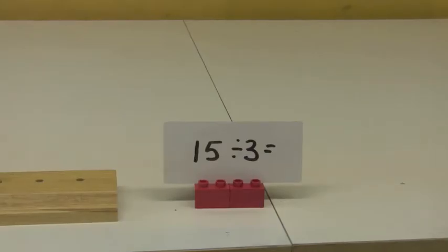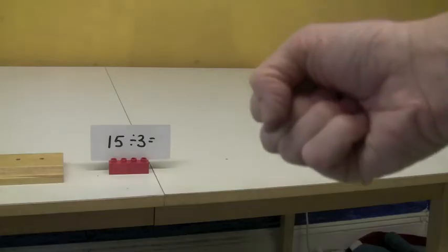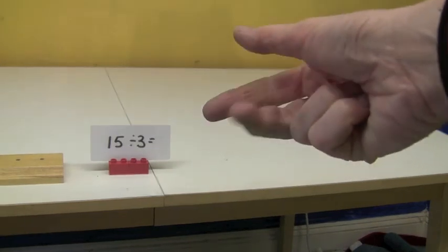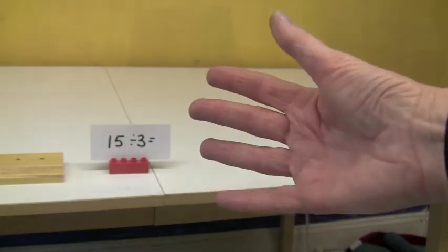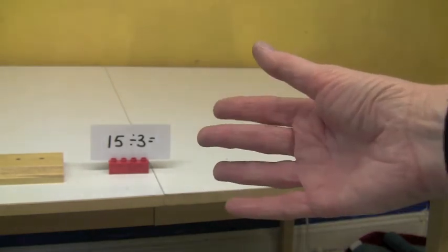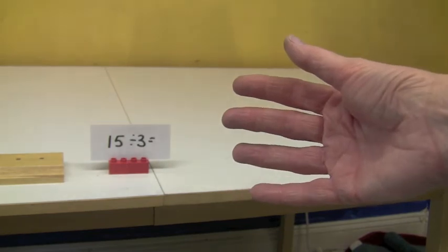Turn to page 2 in your workbooks and we'll do the first question together. 15 divided by 3. So first of all, I'm going to try it on my fingers. And because we're dividing by 3, I'm going to count in threes and I'm going to stop when I get to 15. 3, 6, 9, 12, 15. I've used 5 fingers, so the answer is 5.